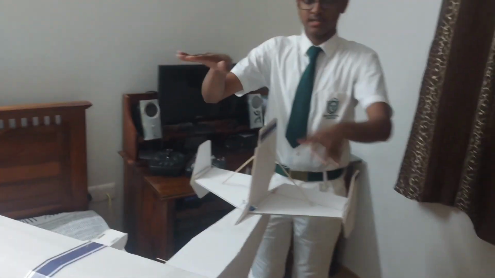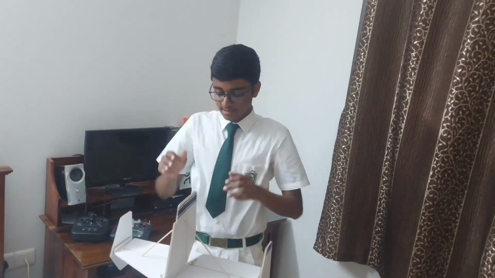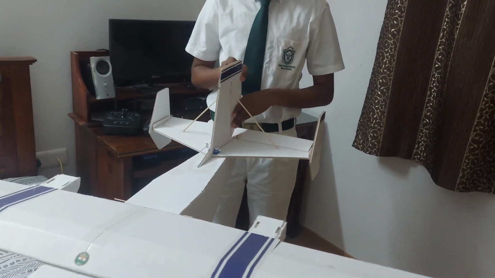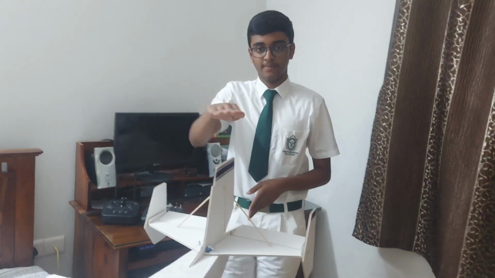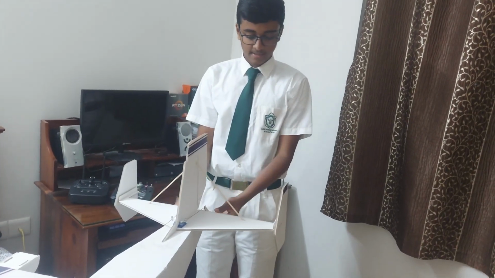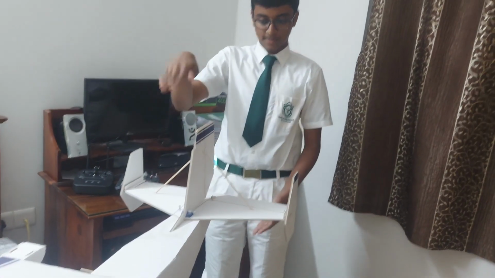This is for the roll, so the airplane can go like this. Then you have the rudder, two more servos over here that control this. This is for the yaw, to make the plane pivot like this. Then you have the elevator at the back that makes it pitch up and down.